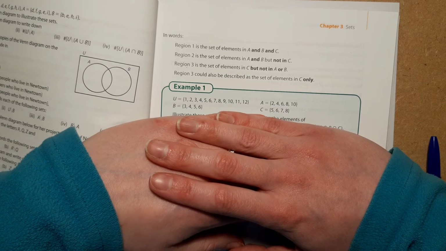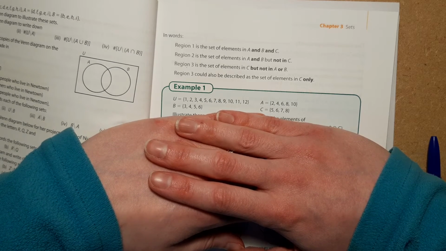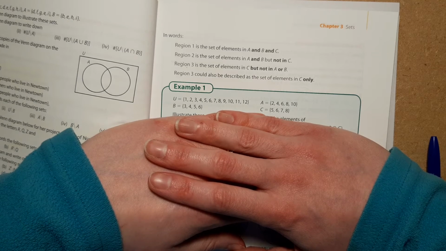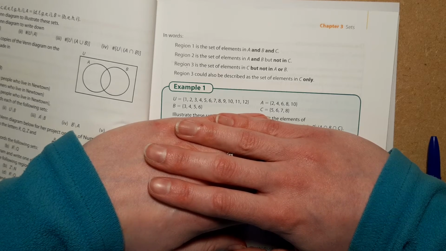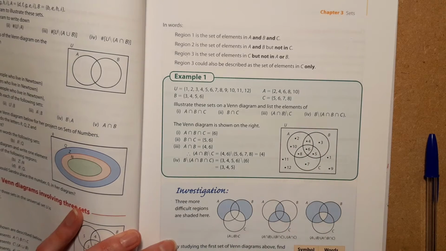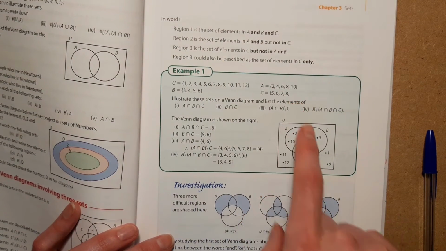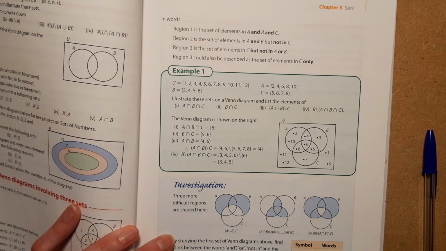And you would have seen me there the other day how you actually start filling it in. You always fill in the intersection first. The intersection of all three. So region 1, let's say, the bit in the middle. And when you look at all of the numbers, I know that 6 is definitely in the middle for all of them. And then you start doing the process of elimination. So when you start going through the numbers and you see what the intersections are, you can start filling in the Venn diagram.